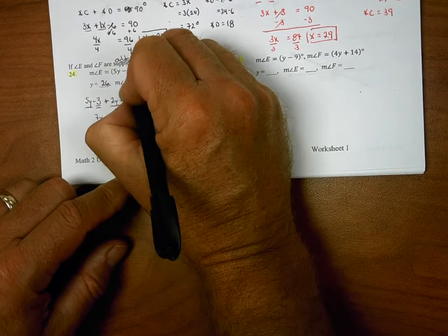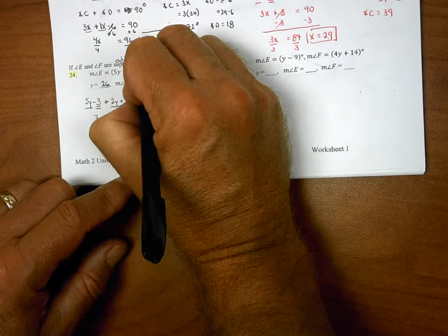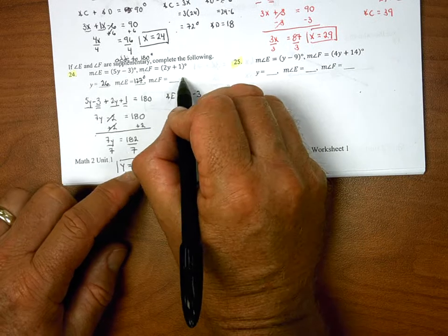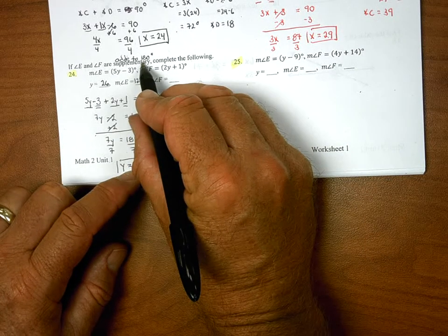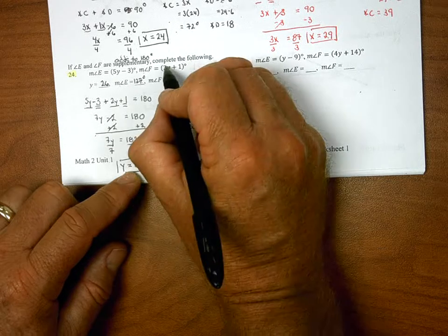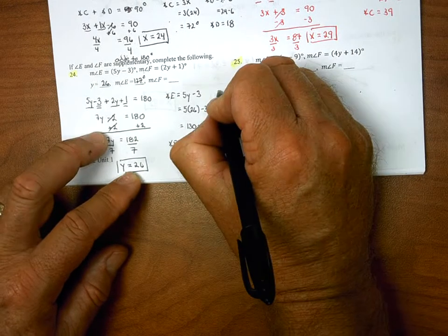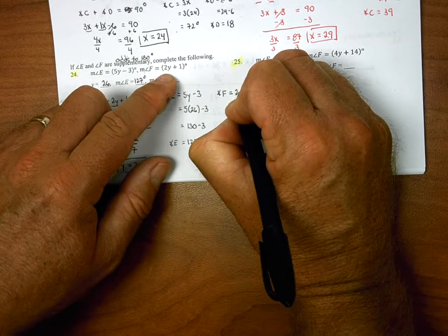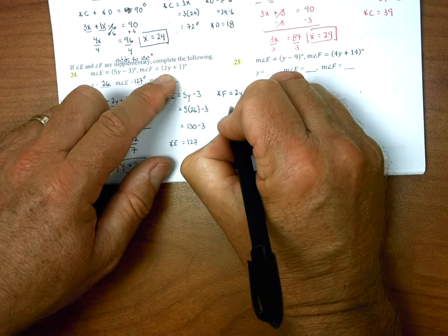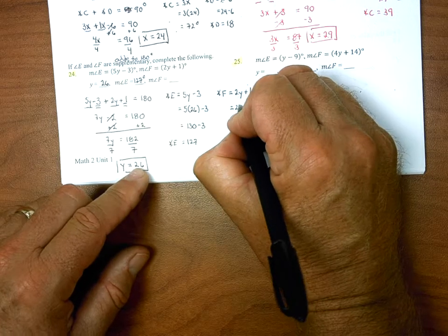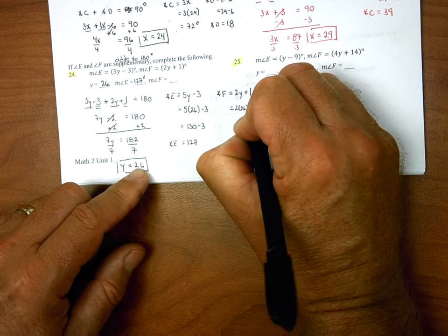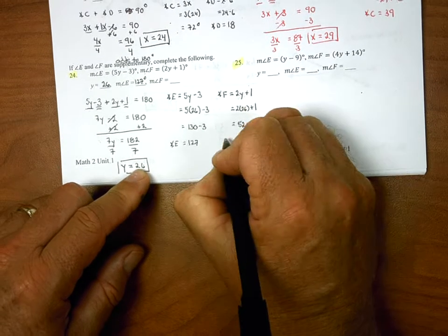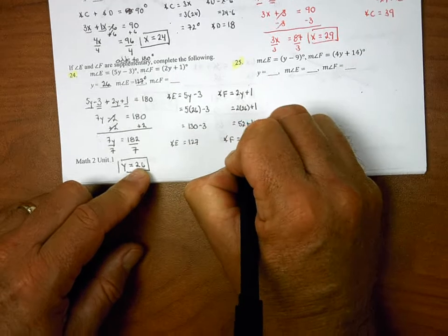127 degrees. Now, I can find angle F one of two ways. I could either subtract 127 from 180, because I know they're supplementary, or I could substitute 26 in for y. Let's go ahead and substitute in. So angle F is equal to the expression 2 times whatever y is plus 1. We figured out that y was 26, so we're going to go 2 times 26 plus 1. That is 52 plus 1, so angle F is equal to 53 degrees.